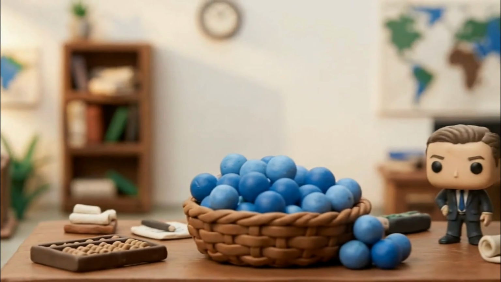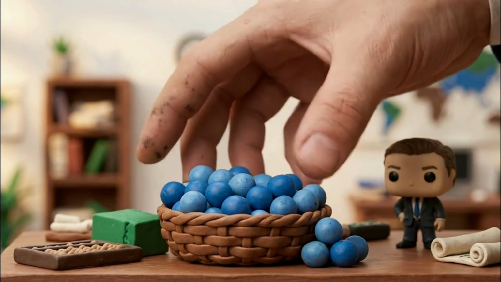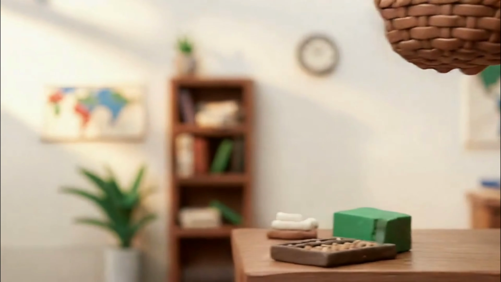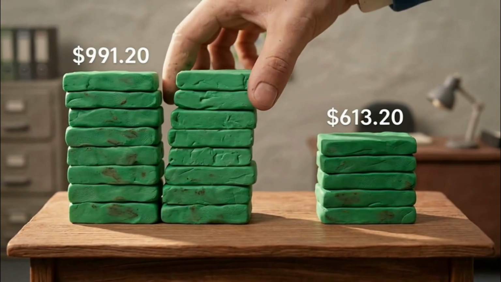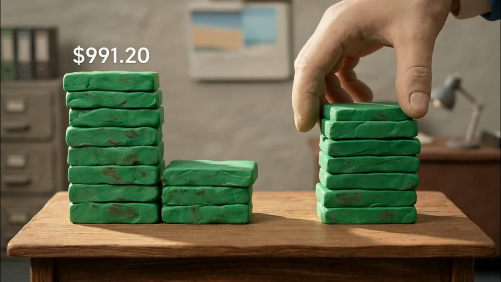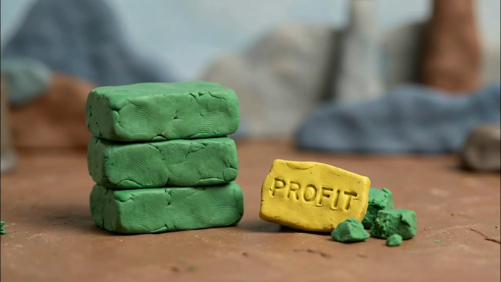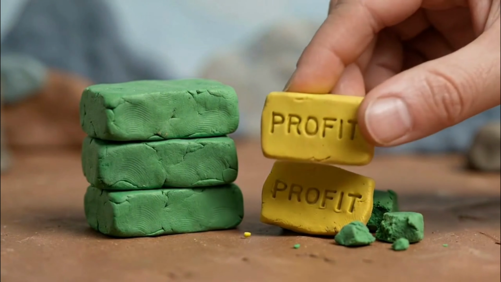Buying back 84 shares at $7.30 costs approximately $613.20. To calculate profit, you subtract $613.20 from the $991.20 received from the initial sale. This leaves you with a total profit of $378.